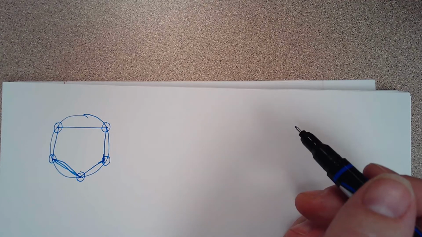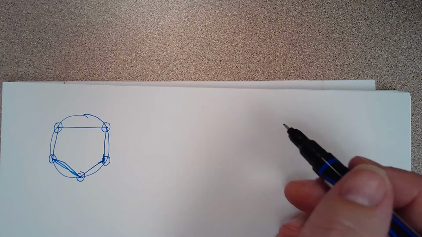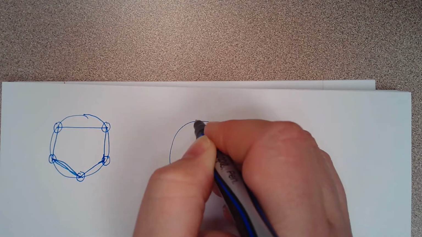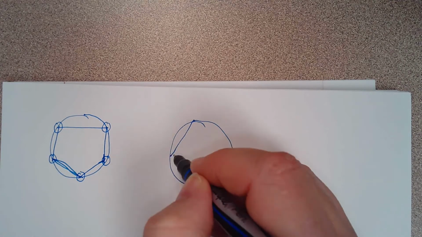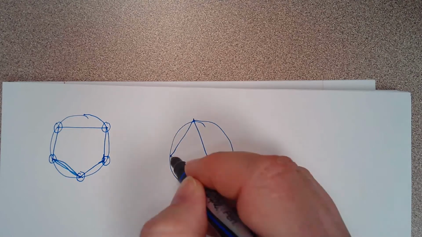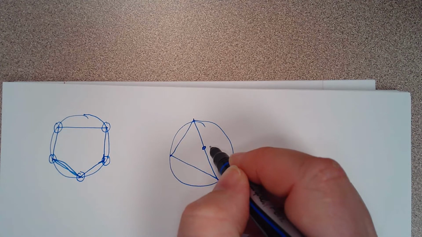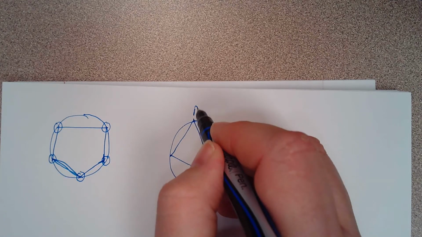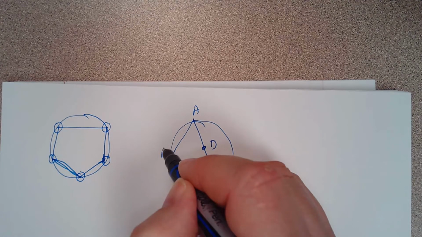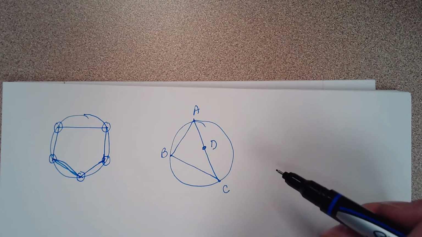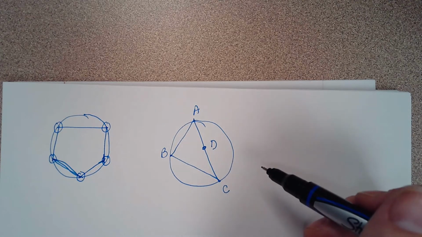So an inscribed right triangle. So if we have this, and then we have this, and we have this. Let's talk about what makes a right triangle, and how do we know this? If a right triangle is inscribed in a circle, then the hypotenuse is the diameter of the circle.